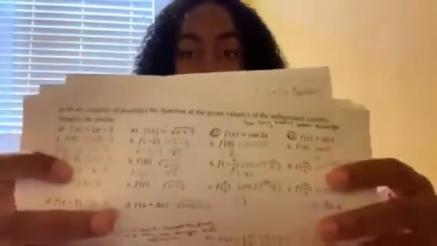And then for the next page, it's just evaluating the function at the given values of the independent variable. That was the top part, at least. It was just a plug-in type thing: you plug it in and find the answer for whatever they want you to find the value of. And then 44 and 45 were a little harder.